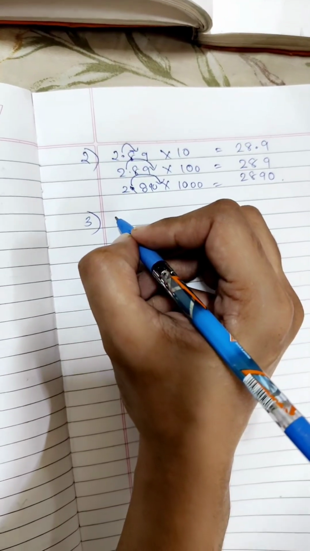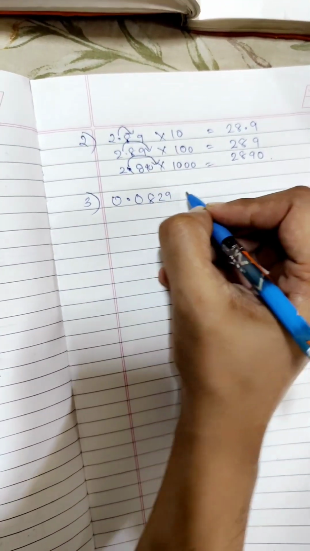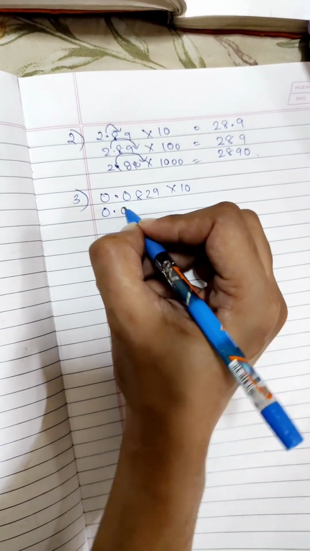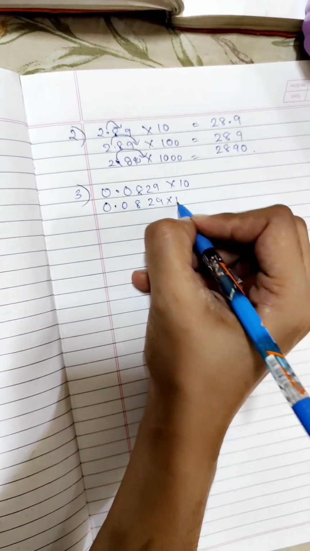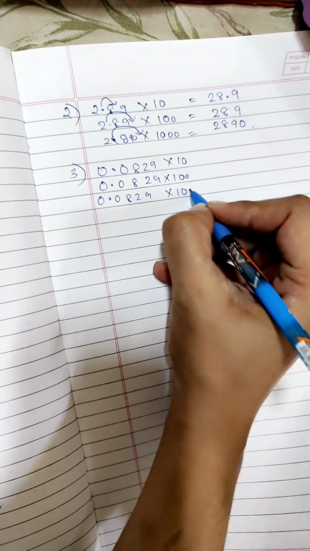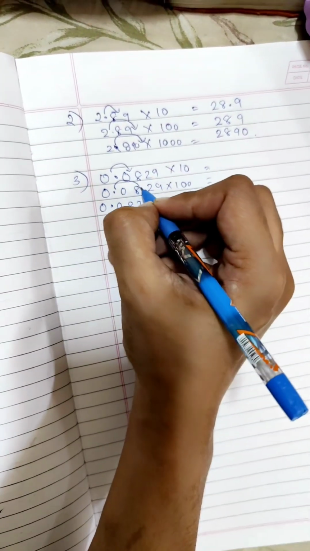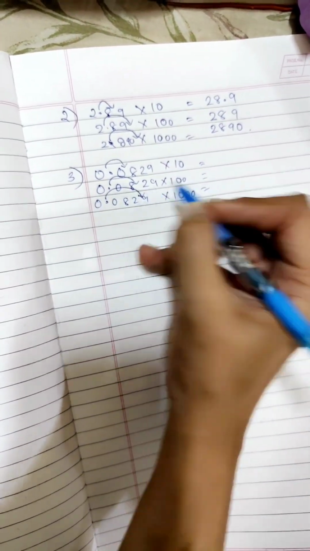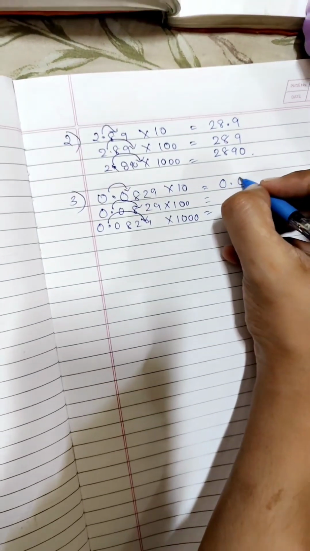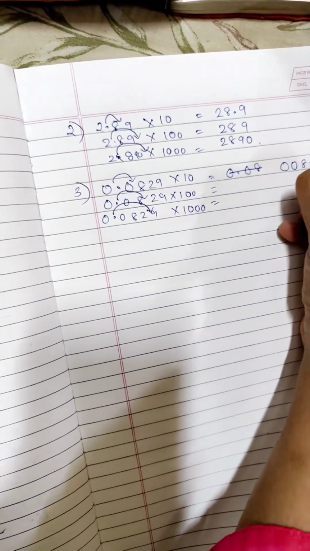Now the third one will be 0.0829 into 10, 0.0829 into 100, 0.0829 into 1000. Okay. This will shift here, this will shift here, this will shift here. So 0.0829.